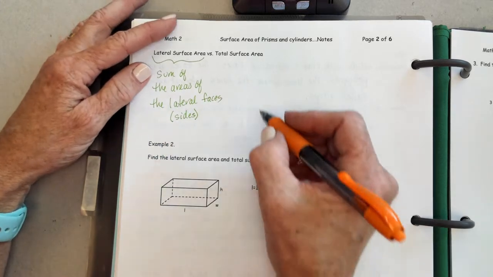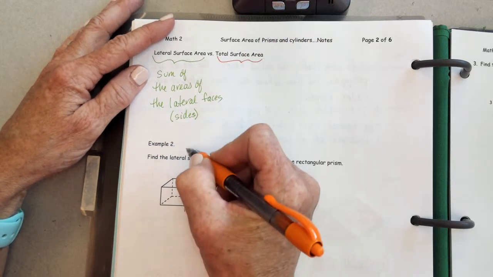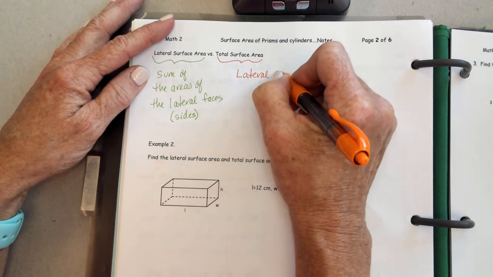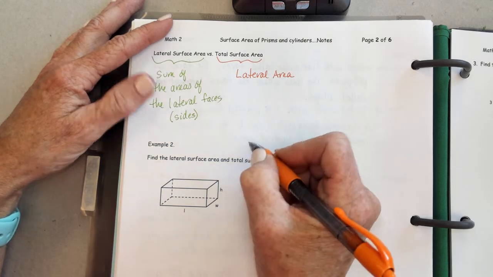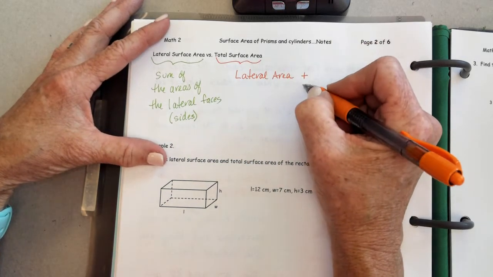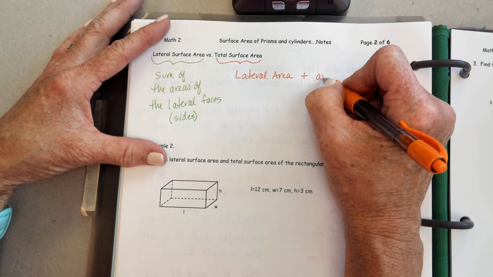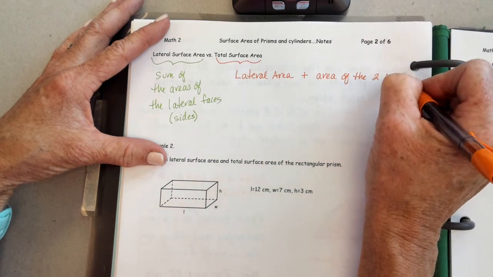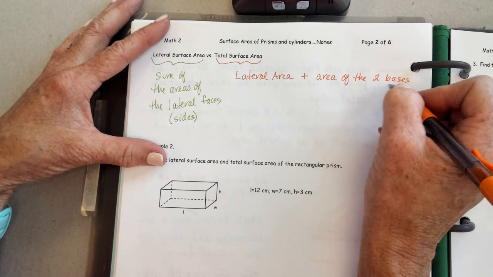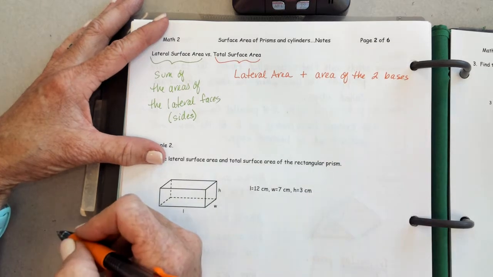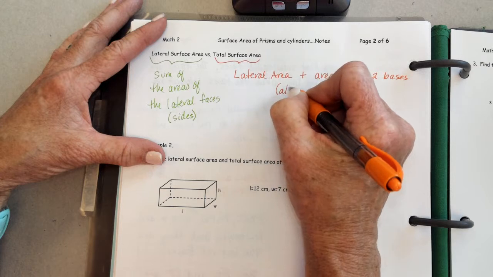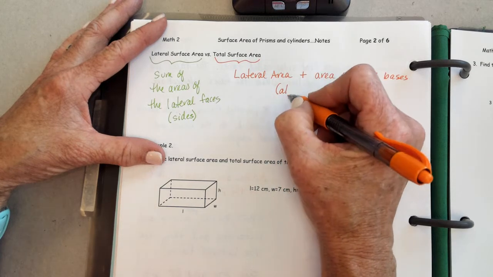Total surface area is the lateral area of the sides, plus the area of the two bases. Two bases, top and bottom. So total surface area is the area of all the faces.